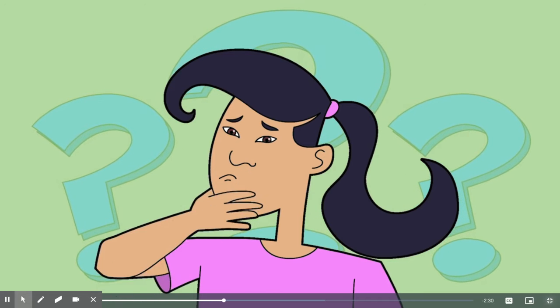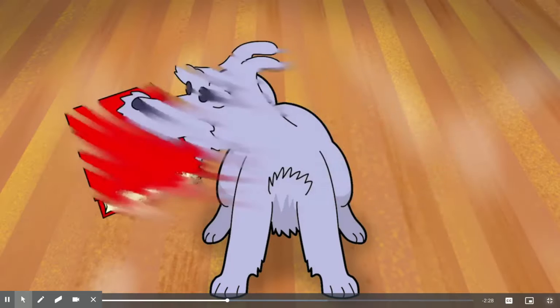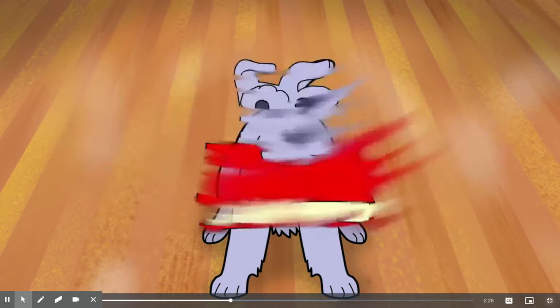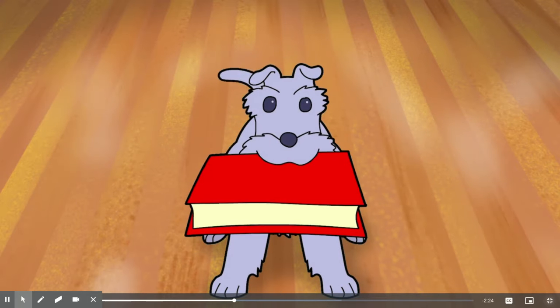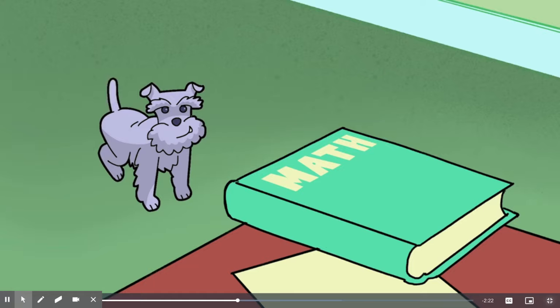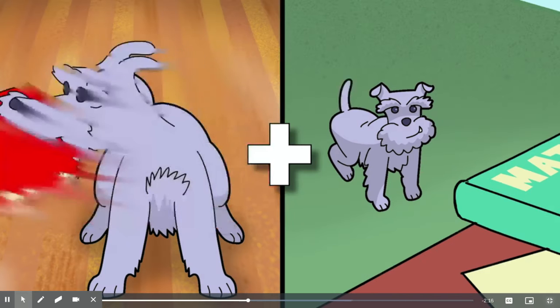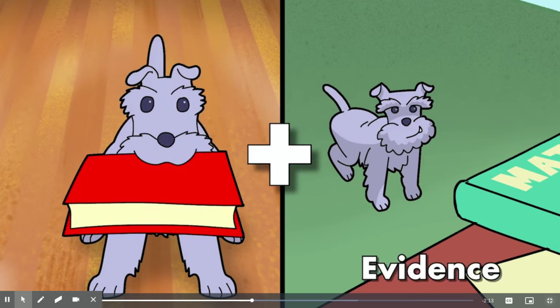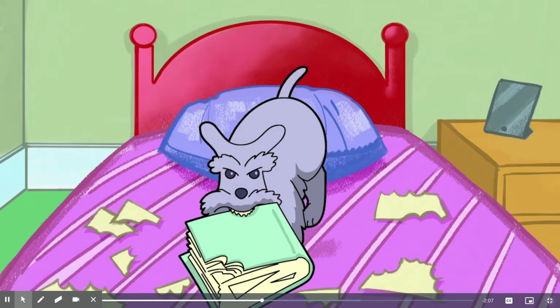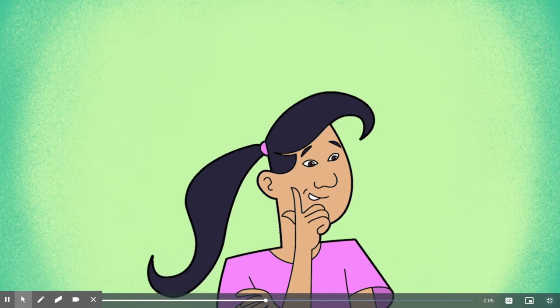What do you already know about the situation? You know that your dog really likes to chew on books. You know that you left your math book on your desk. So, if you combine what you know with what you see, which is your evidence, you can infer that your dog saw her chance, snatched your book from your desk, and chewed it to pieces on your bed. Can you be absolutely sure that's what happened?